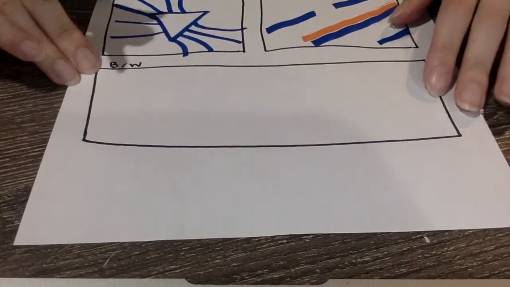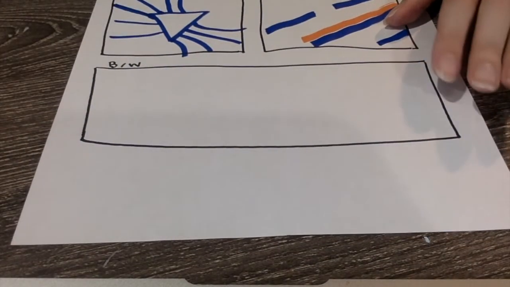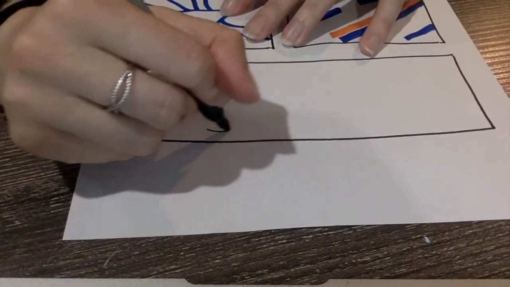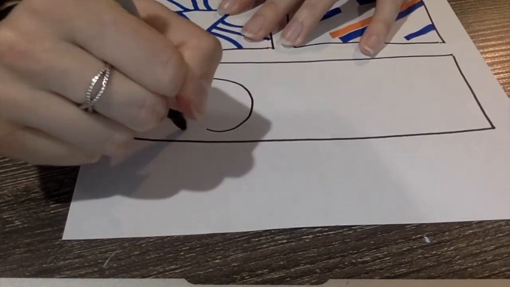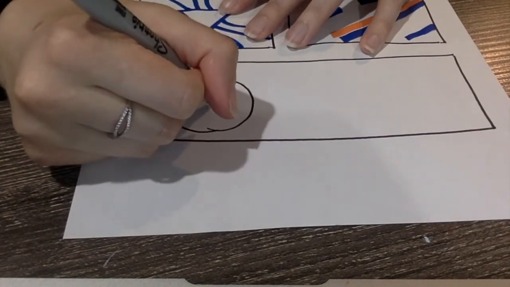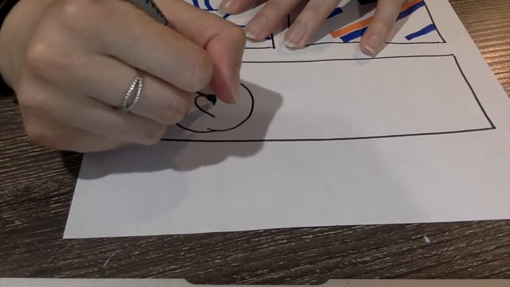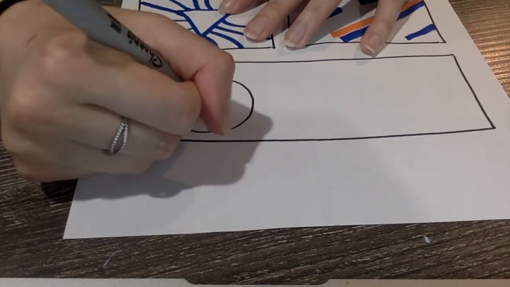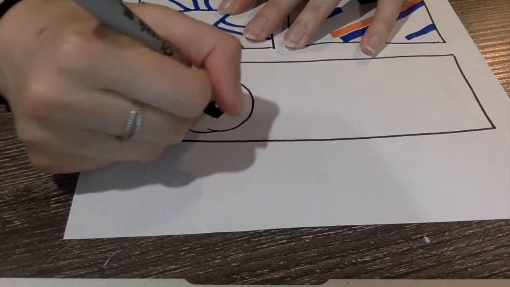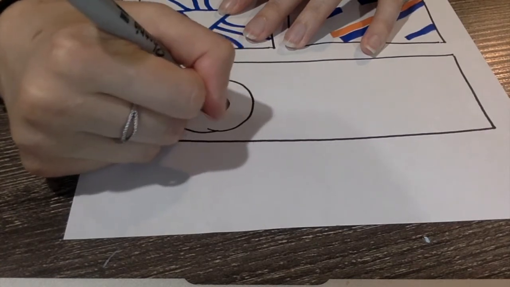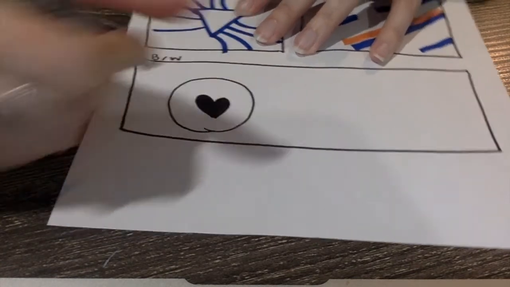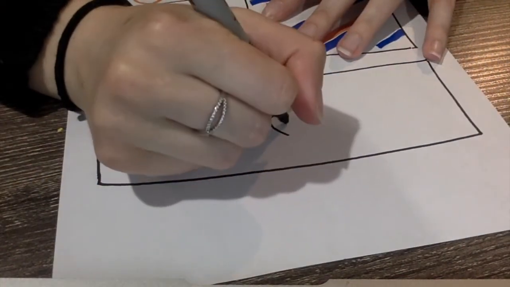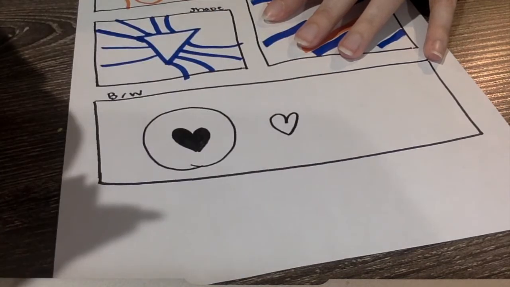Now down here is our black and white. So if I have, let me put a circle here, and maybe inside our circle I will put a heart. I like hearts. And maybe I color that sucker in. And then maybe around the background, maybe I want to put another heart here.